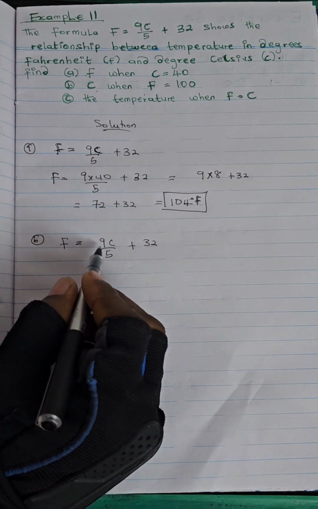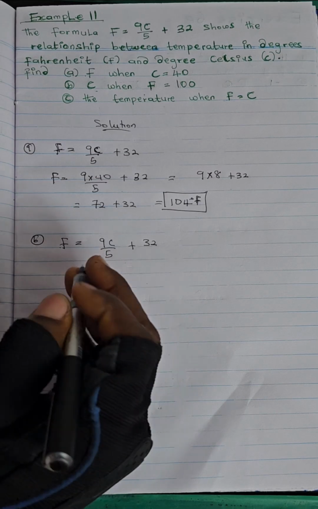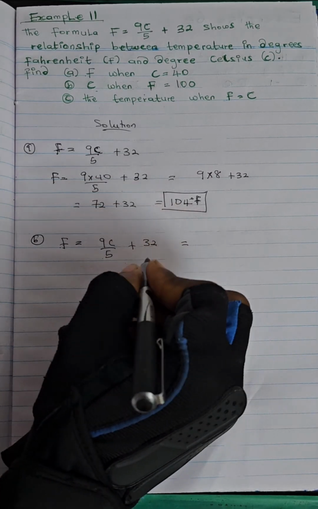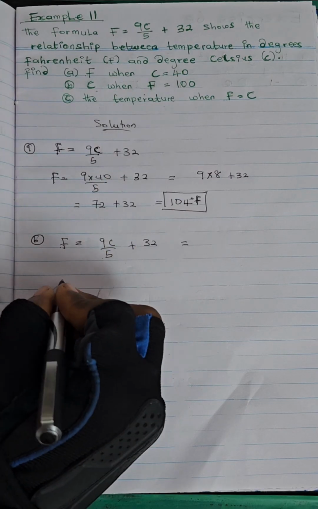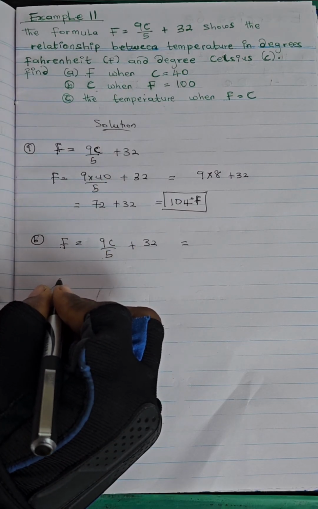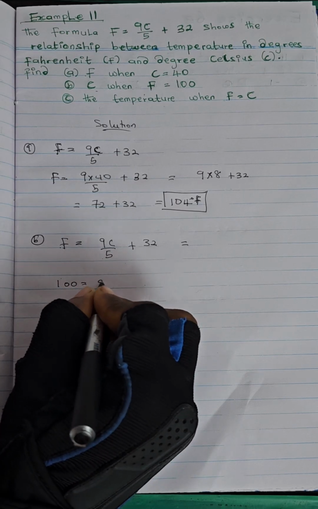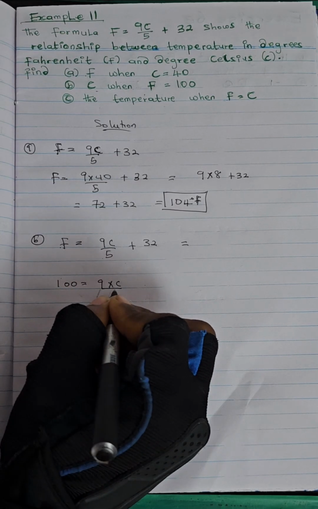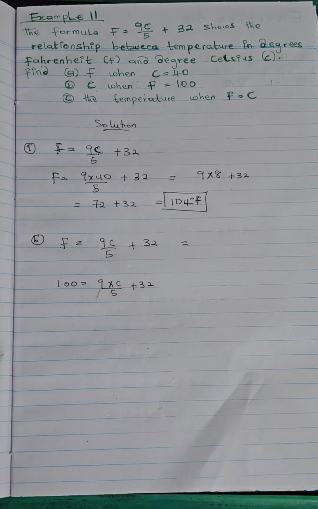Now, instead of giving us C to look for F, we are giving F to look for C. So where you see F, you put what they give you, and then solve for C. So what you're going to have here is 100 is equal to 9 times C over 5 plus 32. So that's what we are solving.